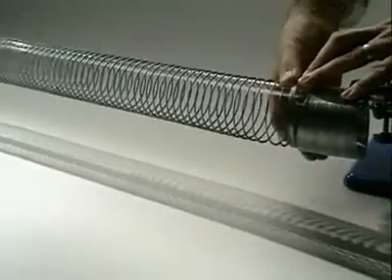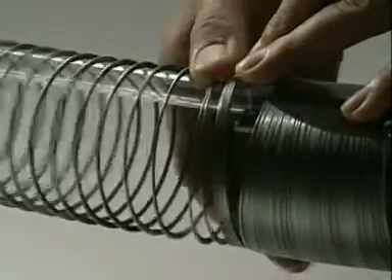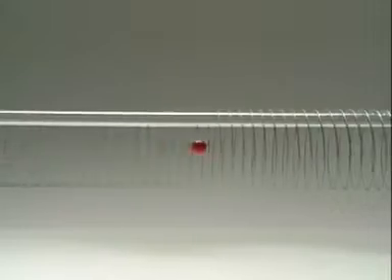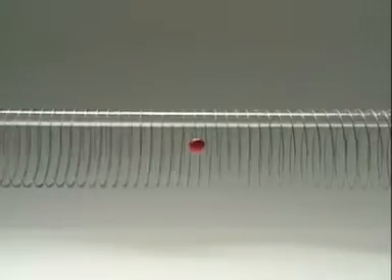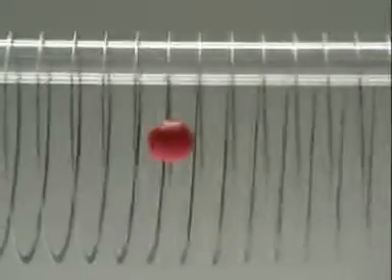Another type of wave is given a different name. This time a pulse is sent along the line of the spring. It's called a longitudinal wave. Fix a marker to one part of the spring and you can see that once again there's an oscillation. But this time the motion is backwards and forwards.